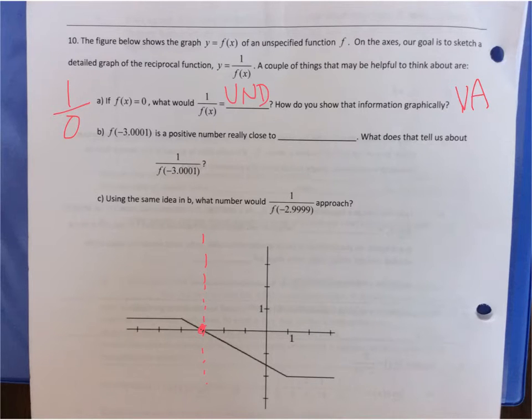Part B says, what is the function value at x equals negative 3.0001? Well, that value is a very small value that is very close to 0. Now, say that value was a half, okay? I think it's much less than a half because f of negative 3 is equal to 0.